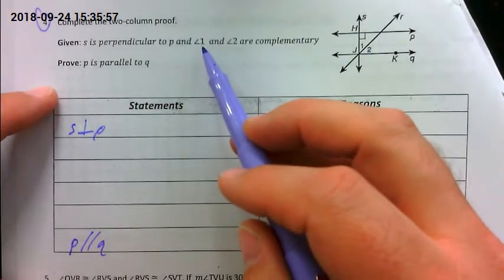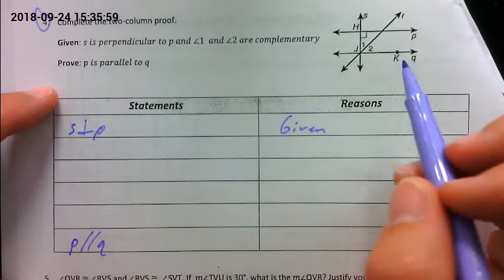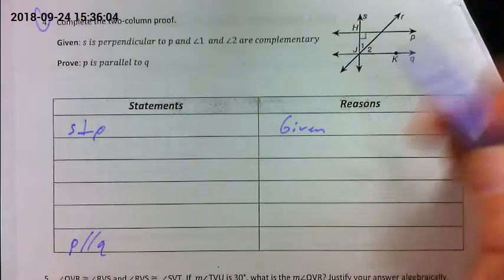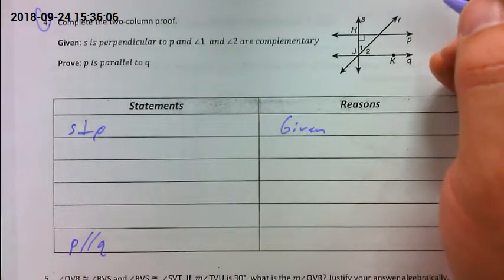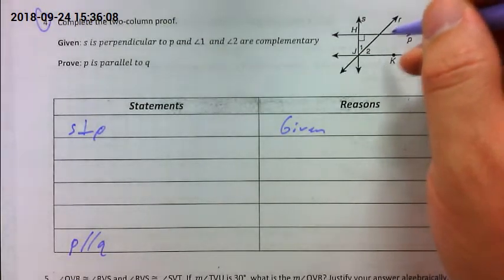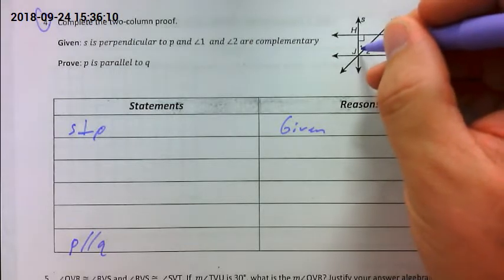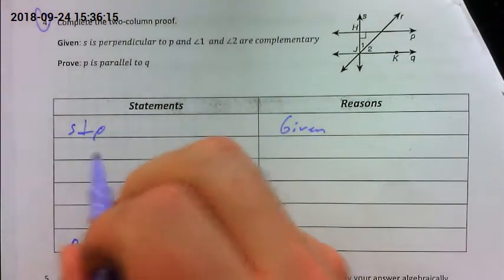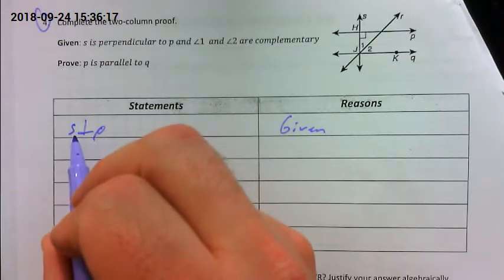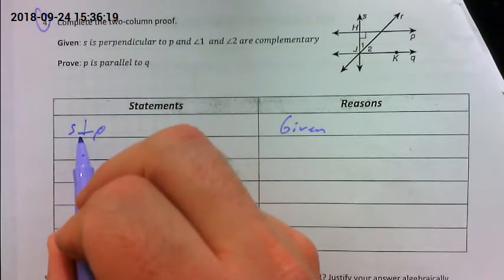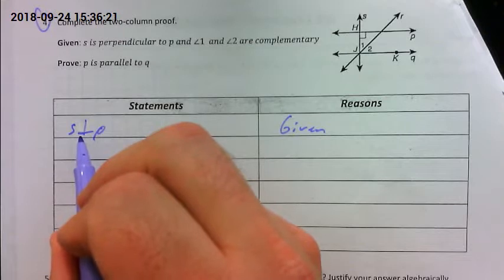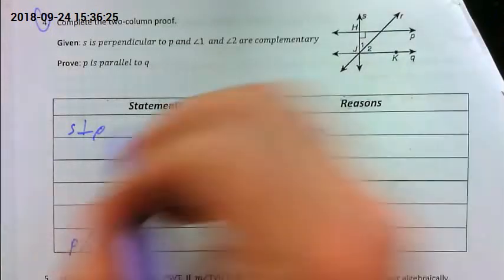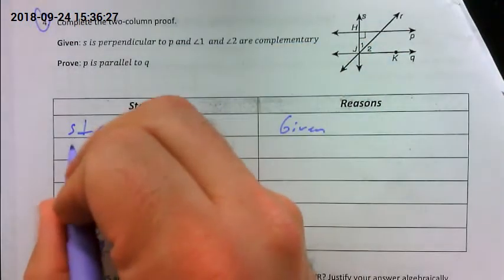Let's see, what else do they tell us? Angles 1 and 2 are complementary. Alright. So, let's see. What do we have to work with? And let's see. S perpendicular to P. Alright, so let's go ahead and list this one out.